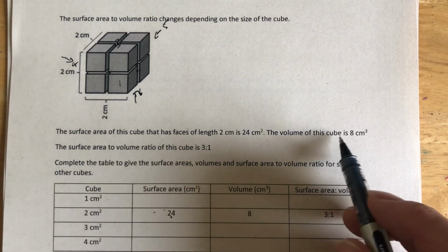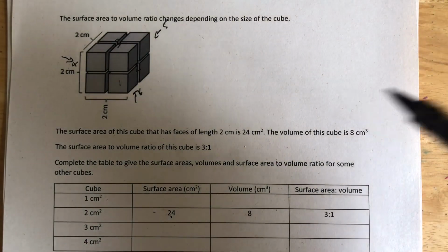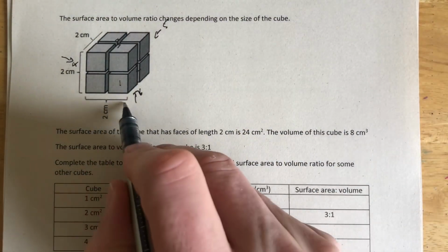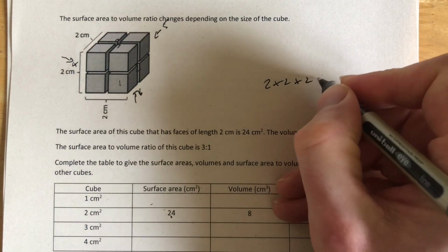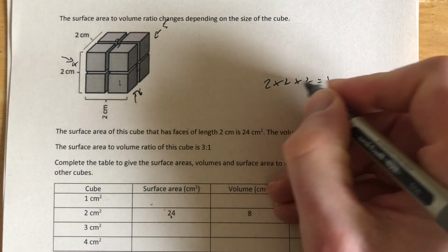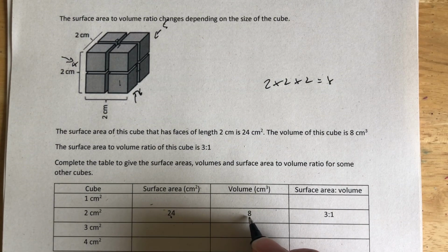The volume of this cube is 8 centimetres cubed. And we of course work out volume by going 2 times 2 times 2. 2 times 2 is 4, times 2 is 8. So the volume is 8 centimetres cubed.